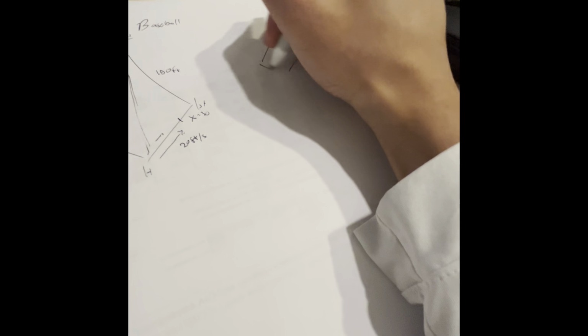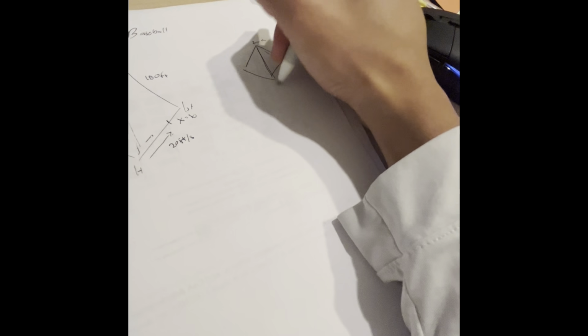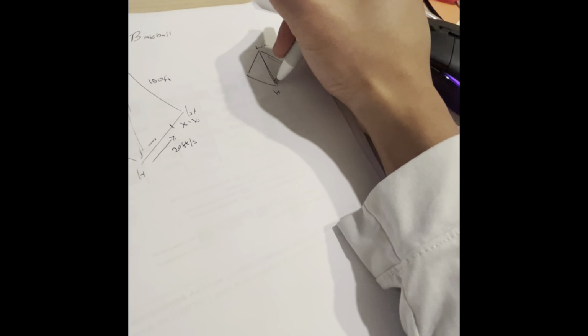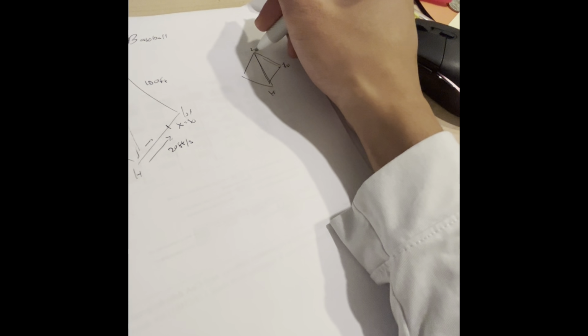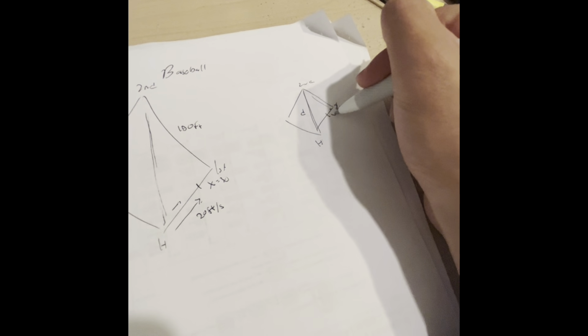So to get a better idea, this is a square, right? And so it's like this. This is second, this is first, second, home. And what the person is doing, he's running from home to first, and you want to calculate the distance. So what we see here is a right triangle. And in this right triangle, let's say D is the distance. So this part is X, and this is Y, right?